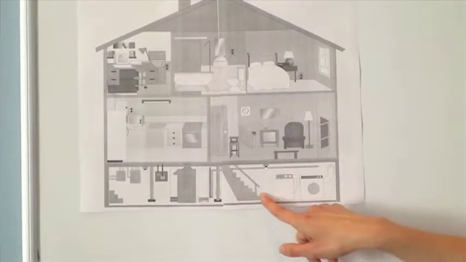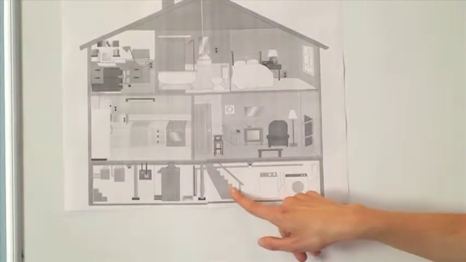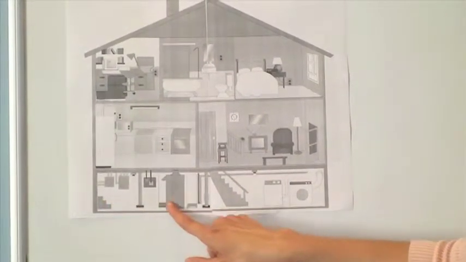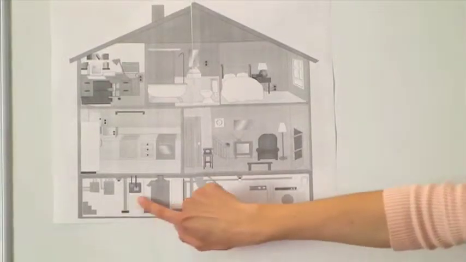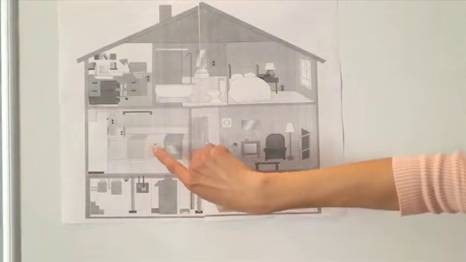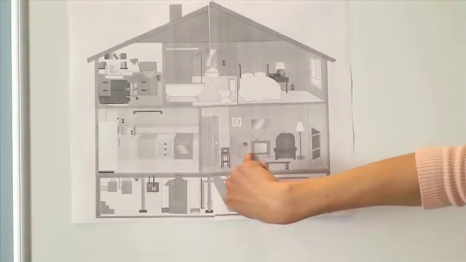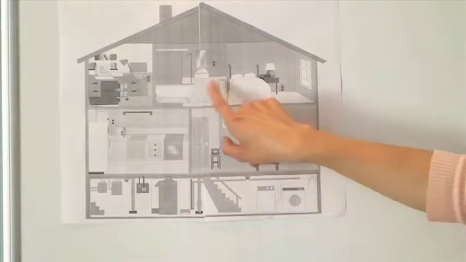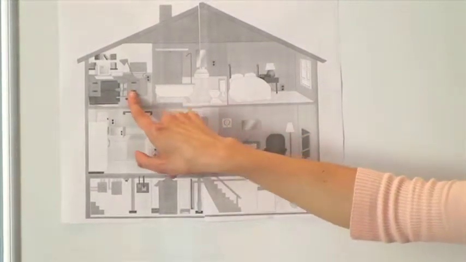Where is the washing room? It looks like the basement, and probably the furnace room, what heats the house. So we have the basement down here with the laundry room and the furnace room. On the first floor, we have the dining room, the kitchen, and the living room. Then above it, we have the bedroom, the bathroom, and the office.